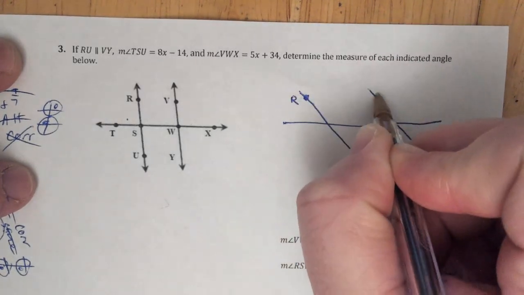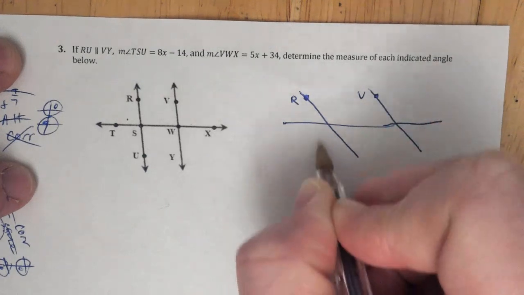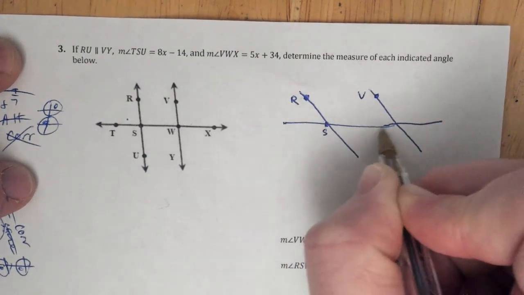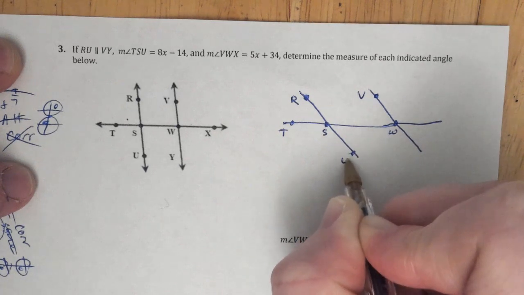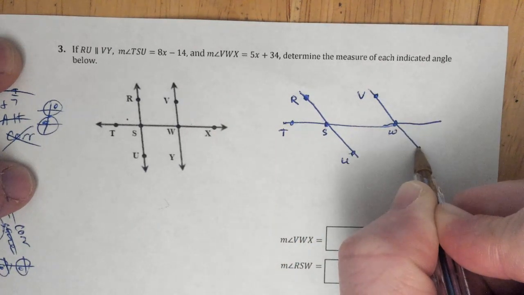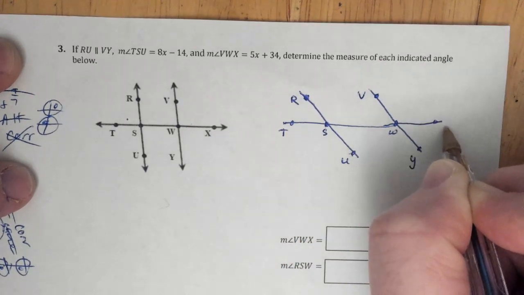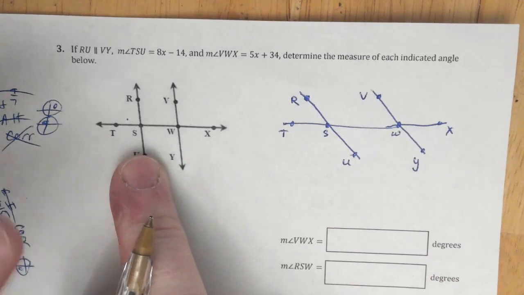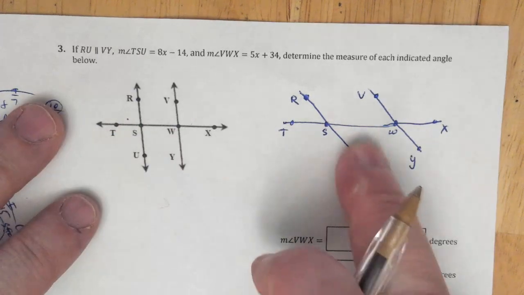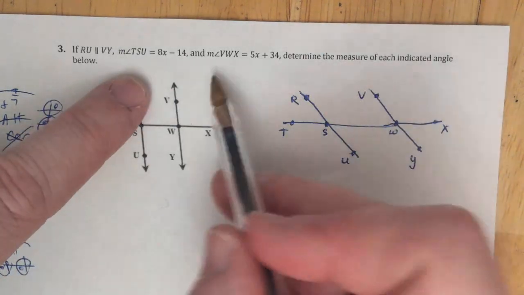Where this is R, V, S, W, T, U, Y, and X. All right, so all I did was exaggerate the picture. This looks like 90 degrees. I want this. All right, so now let's take this stuff and put it in here.